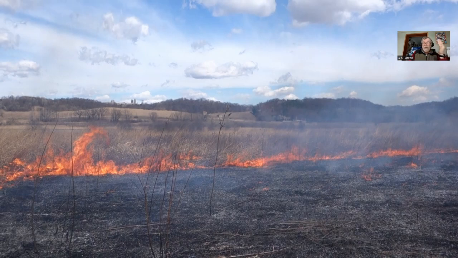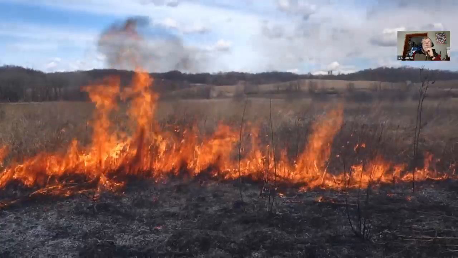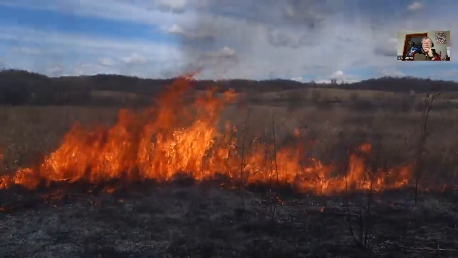So the first set of the sequence is pretty characteristic of a flanking fire, and then it moves into a head fire a little bit, and then also moves into a backing fire. So this is the flank fire.